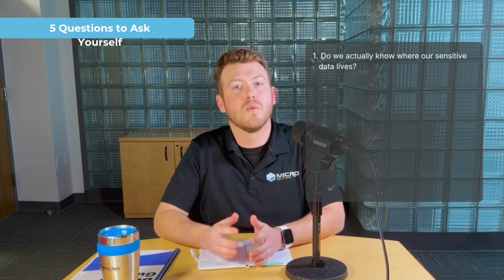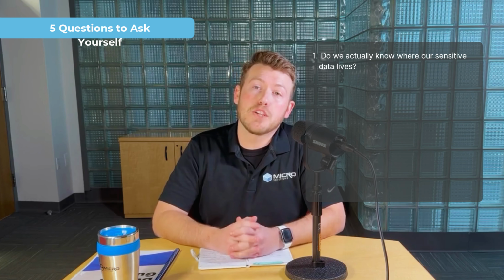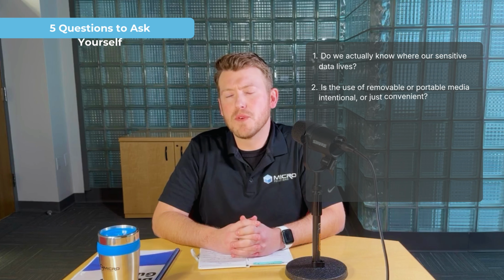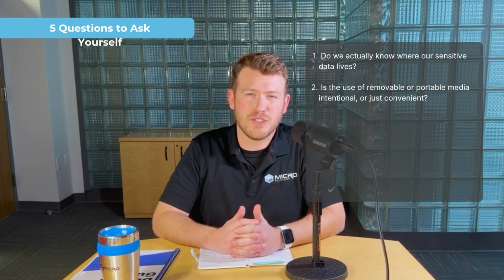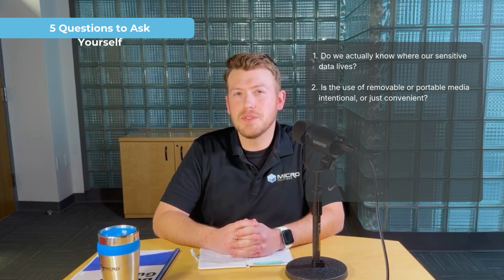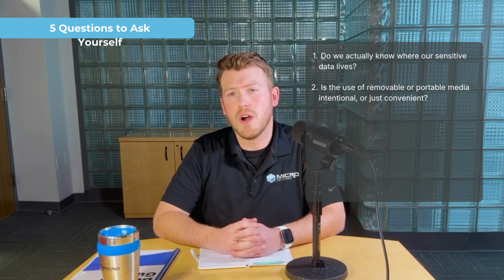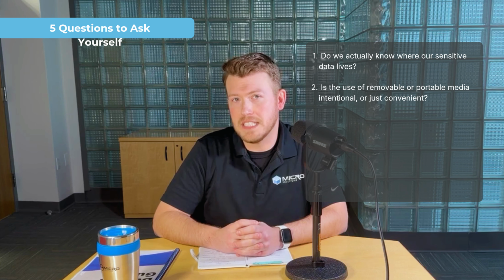Before talking about the controls or the compliance side of this, there's a few simple questions leadership needs to ask and eventually answer with confidence. First, do we actually know where our sensitive data lives? Not in theory, but in practice. Which systems, which devices, which backups, and which removable media contain controlled information? Second, is the use of removable or portable media intentional or just convenient? Do people use the USB drives, external storage, or offline backups because there's a defined process, or because it's the fastest way to get something done?